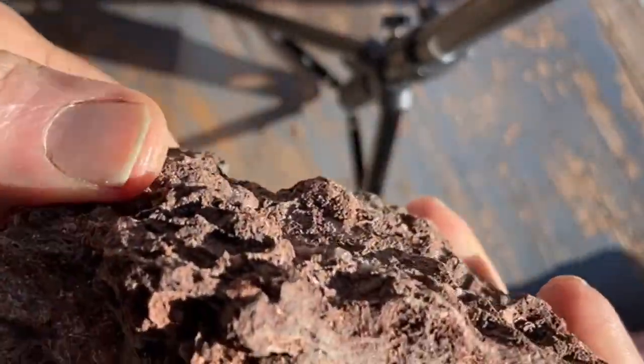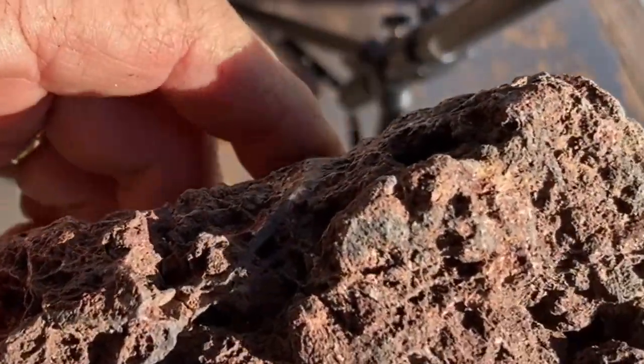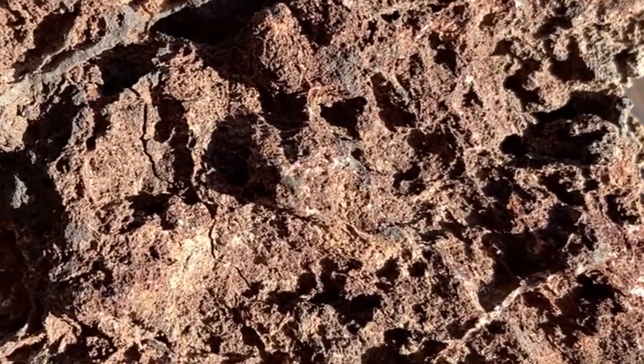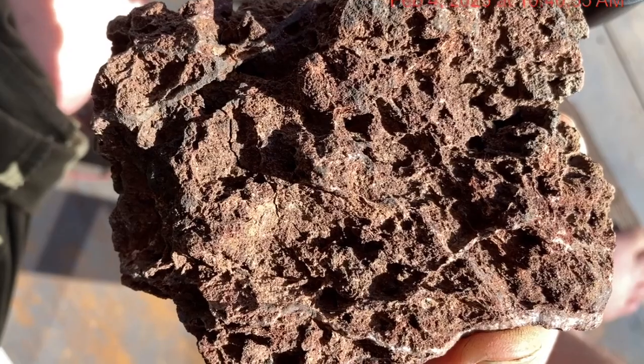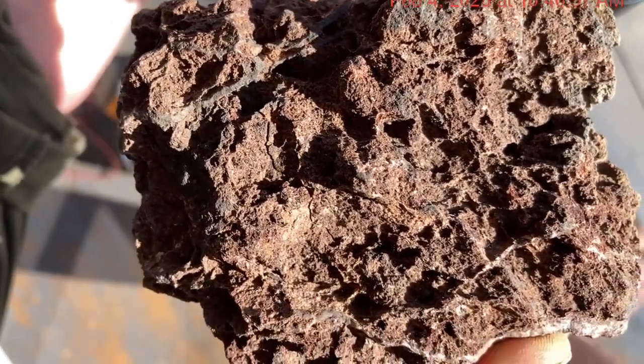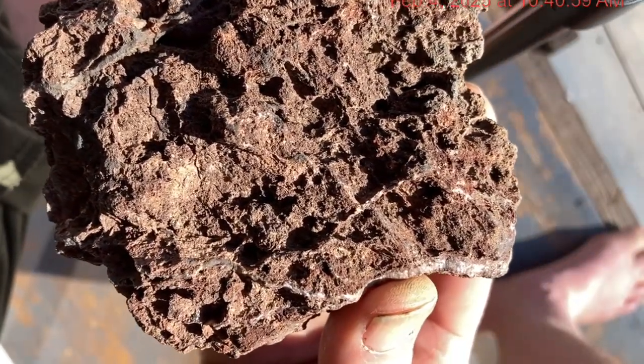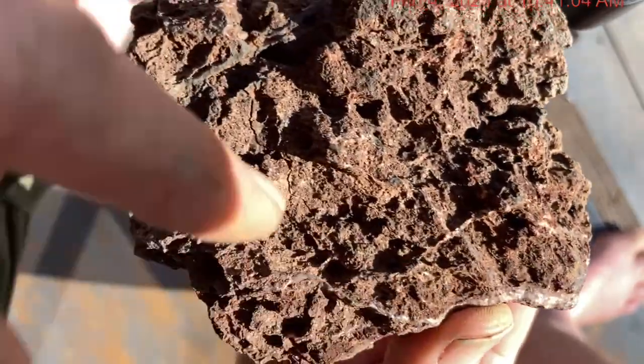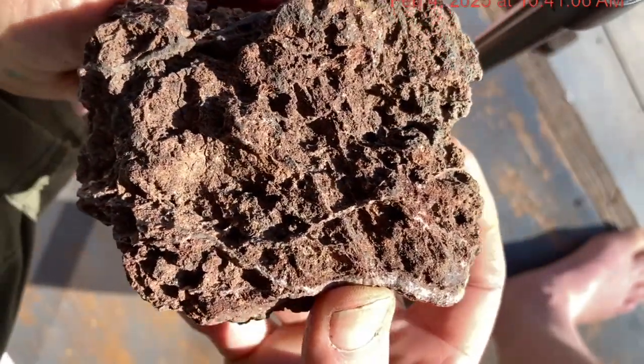So you've got this very pitted, brownish, irony-looking matrix that has these quartzy-looking crosshatch veins running through it.